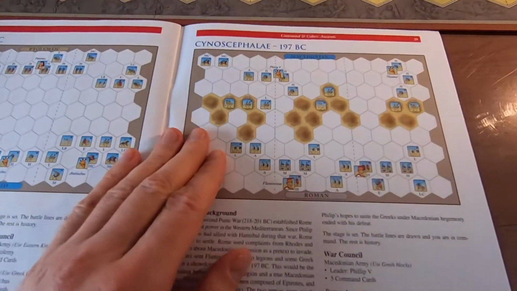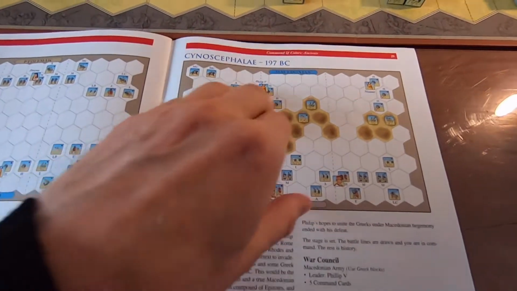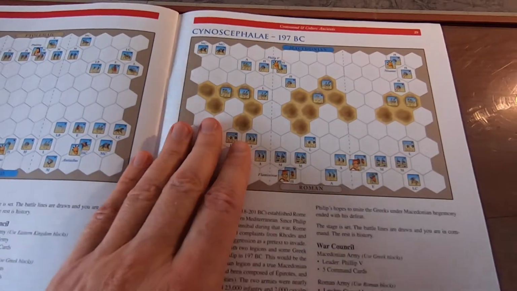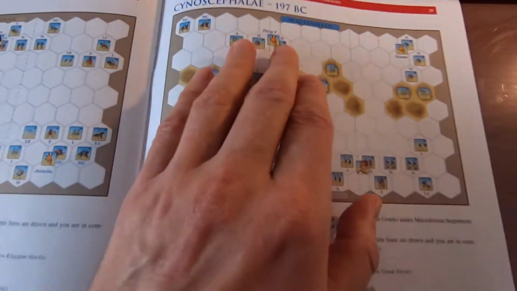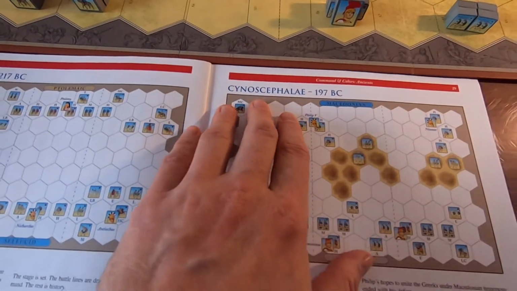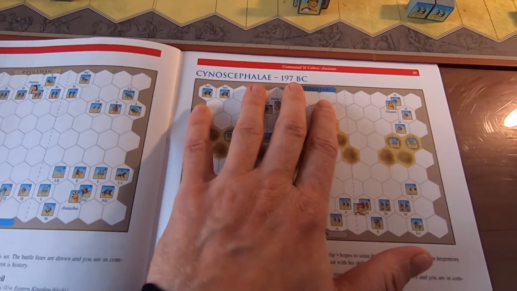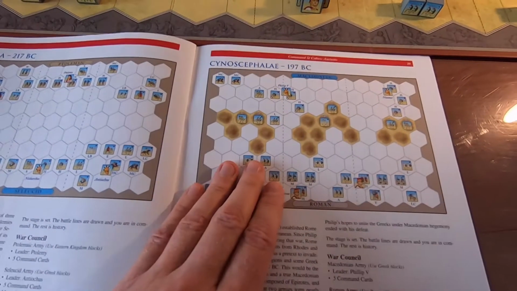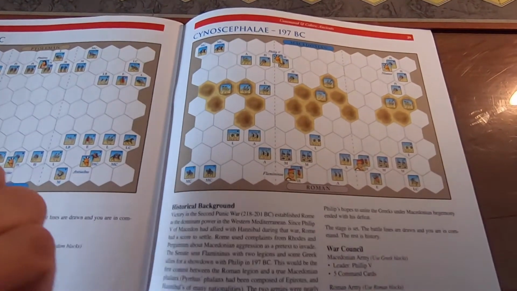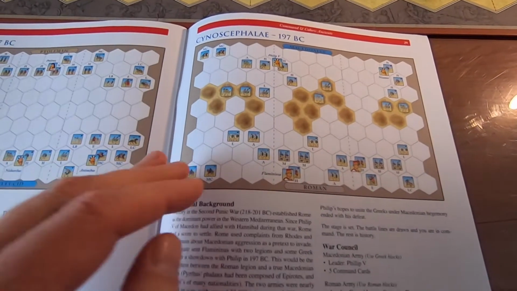And this is actually involving another successor state because the Macedonians here, they are the Antigonids. Philip the Fifth is from the Antigonid dynasty. The battle is called Cynoscephalae, and it was fought 197 BC in Greece, kind of central Greece. Actually the southern parts of the lands belonging to Macedonia at this point of time.